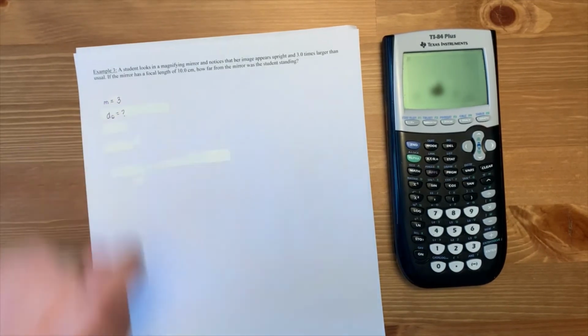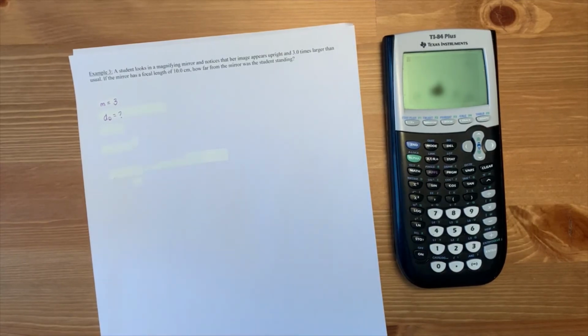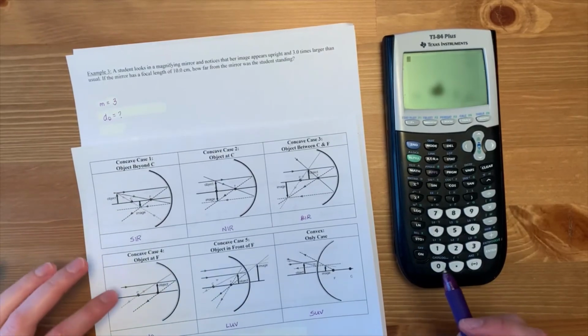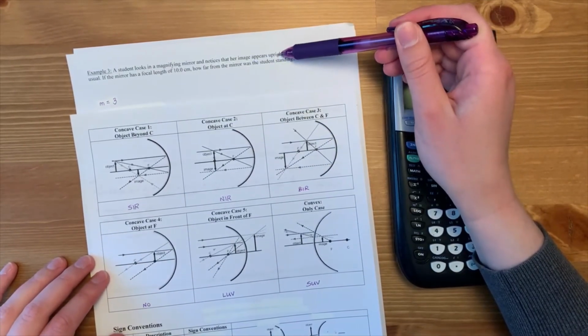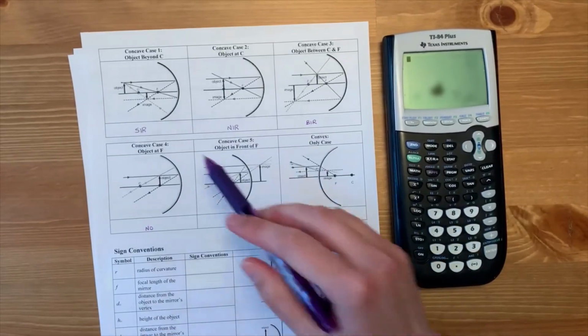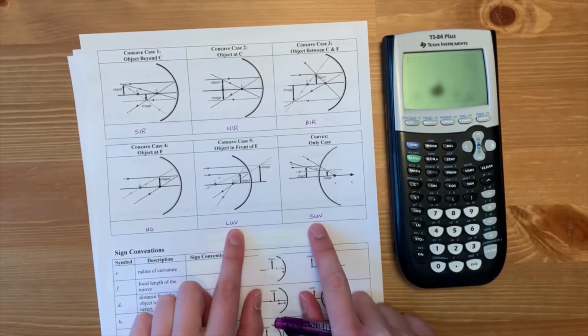And remember, we have to think about whether that focal length is positive or negative. So if we have our 5 cases here, notice how it says that the image is upright and it's also larger. The only time that we end up with an upright image is these 2 cases right here, concave case 5 or convex.